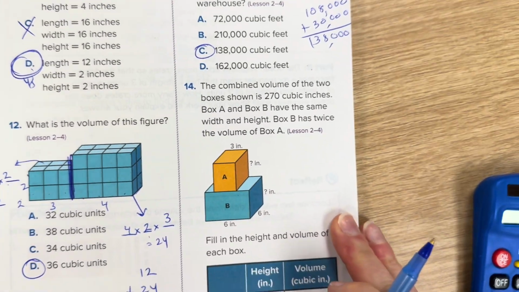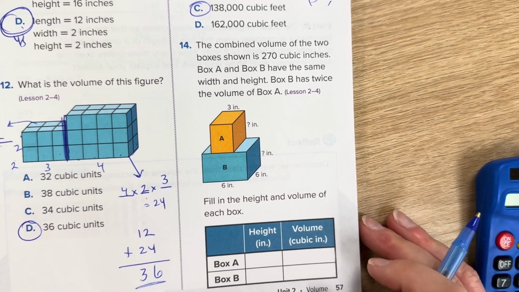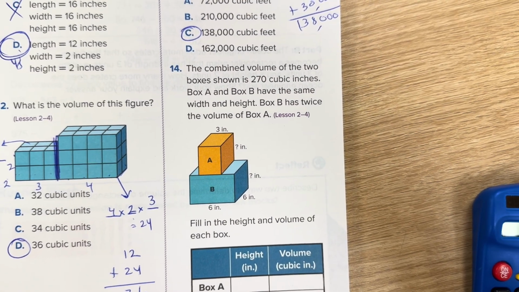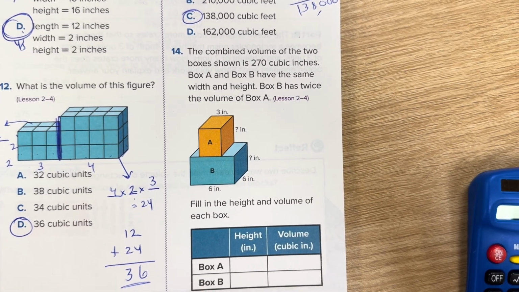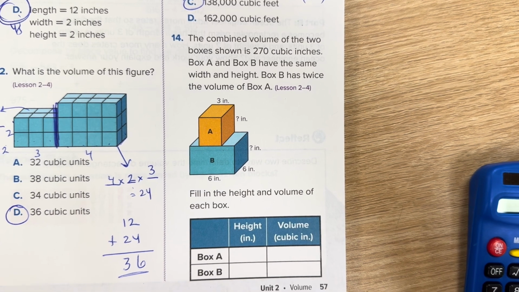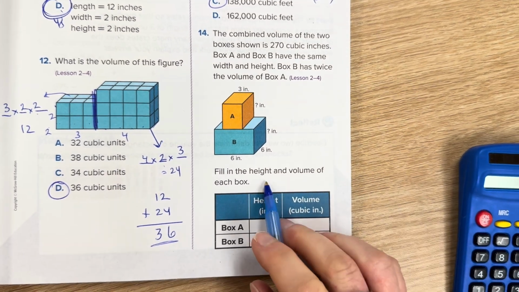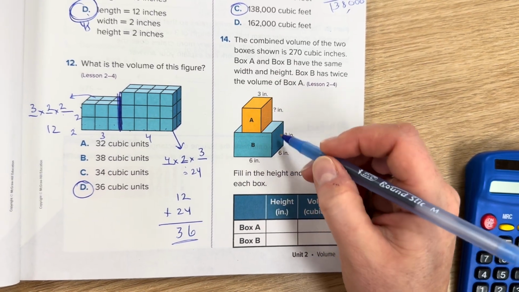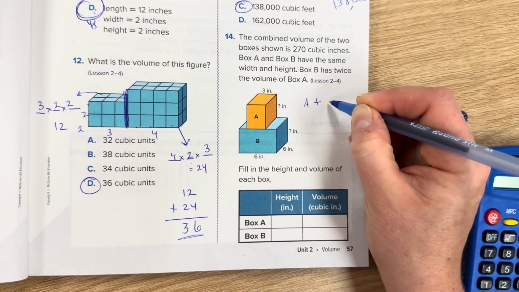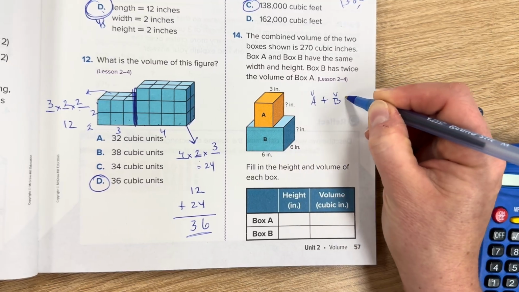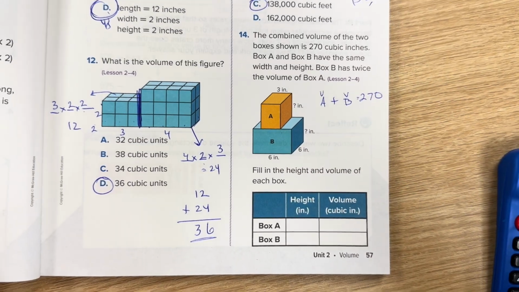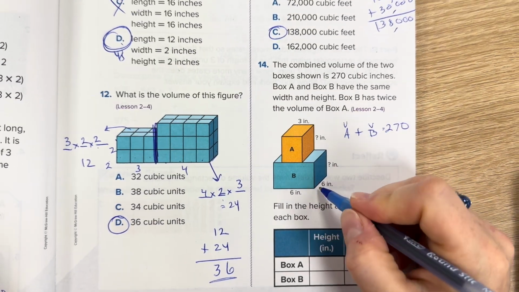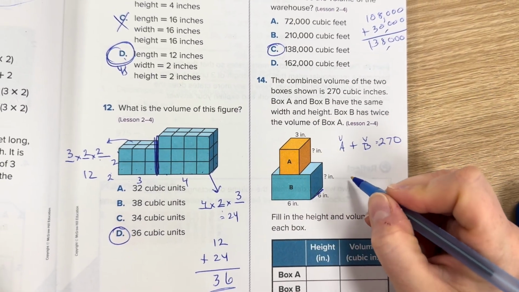Number 14. The combined volume of two boxes shown is 270 cubic inches. Box A and box B have the same width and height. Box B has twice the volume of box A. Fill in the height and volume of each box. So we know that these two together, A plus B, volume of A plus volume of B, is 270 cubic inches. They have the same width, so they both have 6 for the width.